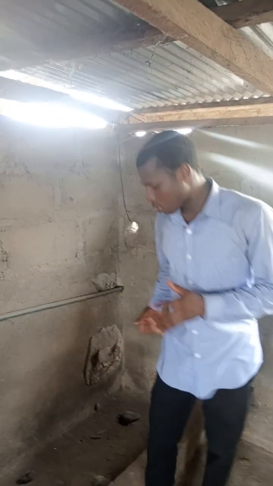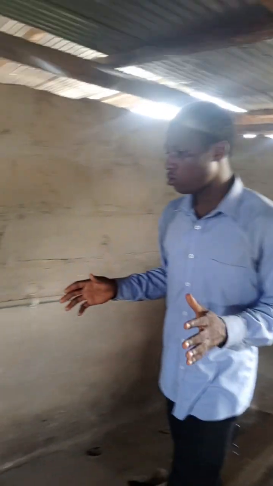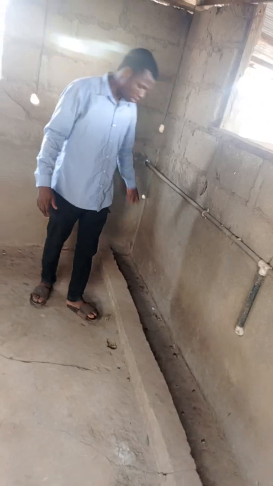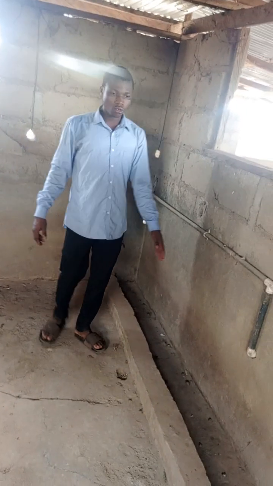Now the water system and then the feeding system is also another thing that you have to take into consideration when constructing your pig farm. So this structure here was built purposely for the water system. So we put water here for them to drink. And then this bigger one here is also for the feed. We put the feed here for the animals.